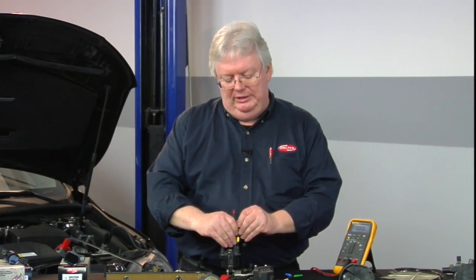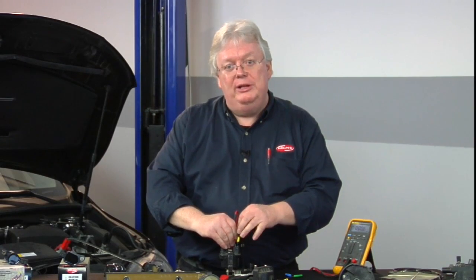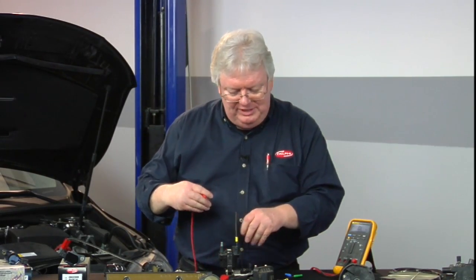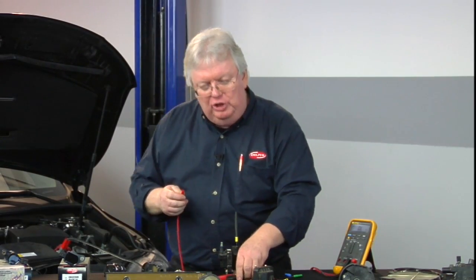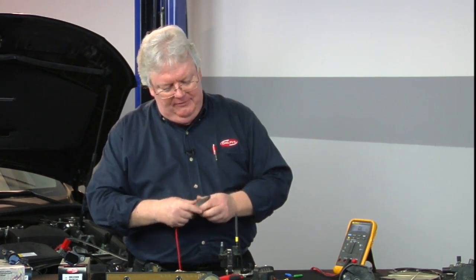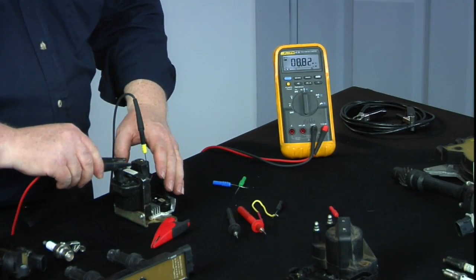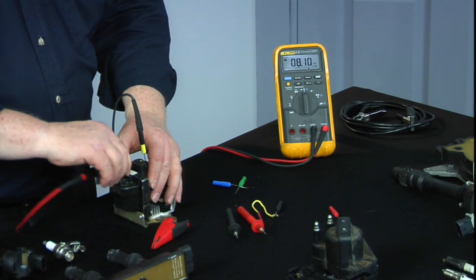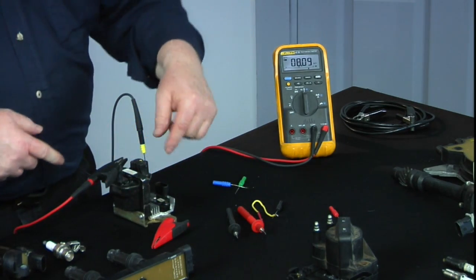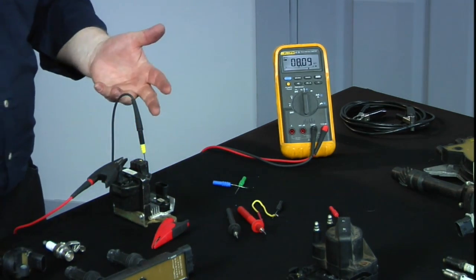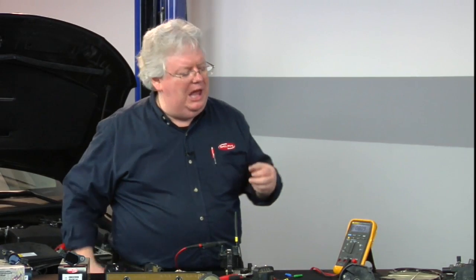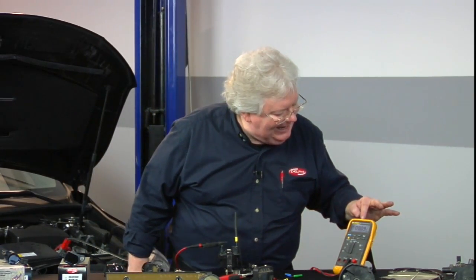Now we can also leave one of these terminals there. They're only going to be 6/10 of an ohm difference, and move over to the secondary output of the coil. Get a good connection here, and that's going to be testing the continuity of the secondary winding. A lot more turns of coil, a lot more resistance, and we've got about 8K, 8,000 ohms.